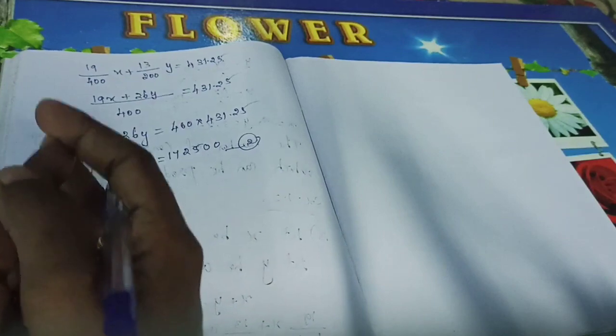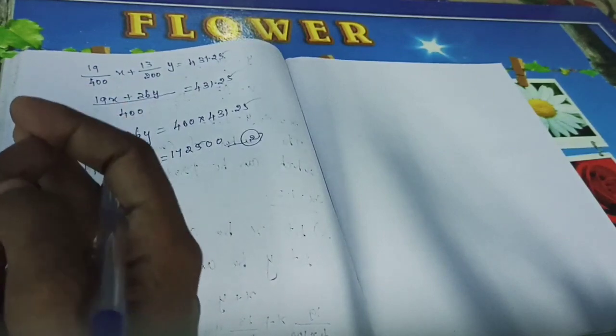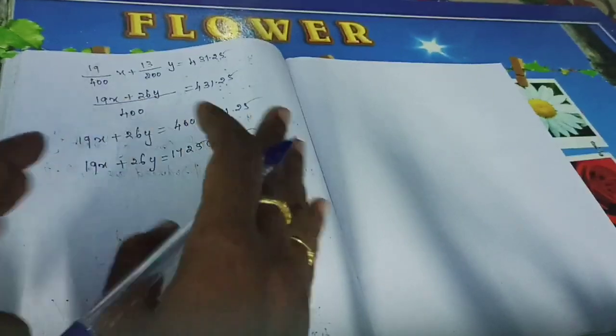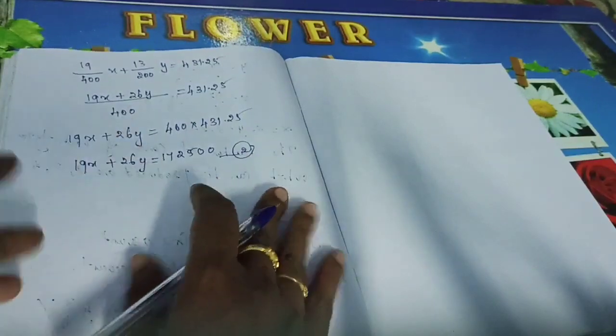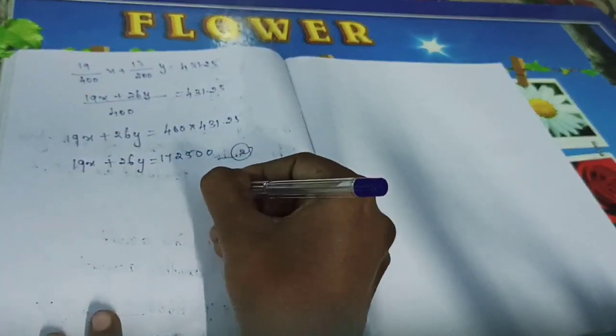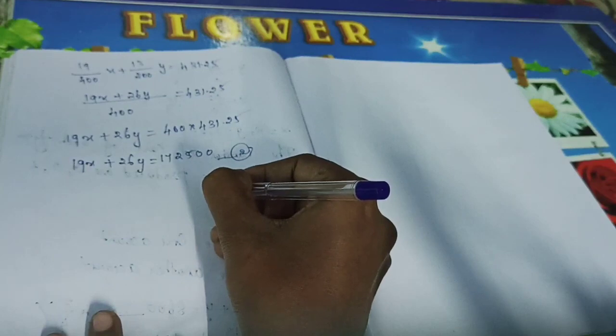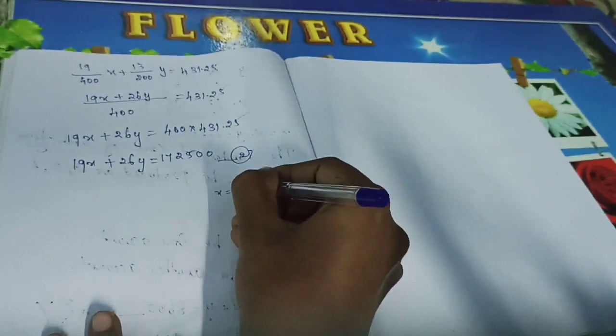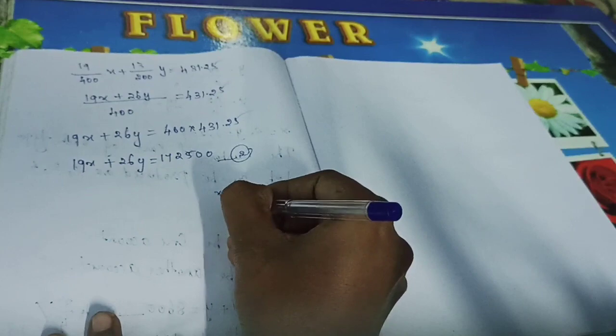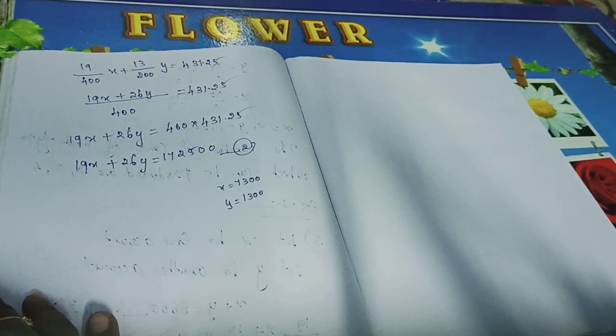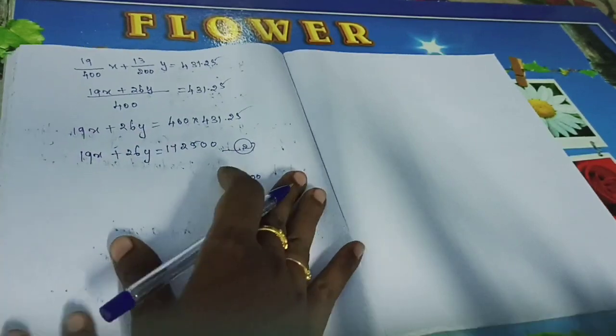I think the book is not in your hand, so you can't check the answers. Because of that I am giving the answer alone. Okay. So if you are doing it correctly, at last you will get the answer as x is equal to 7300 and y is equal to 1300. So check it. Check the answer. When you do it correctly, you will get x as 7300 and y as 1300. Understand? Do it and find out the answer.